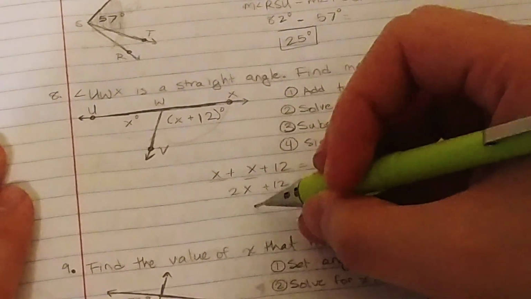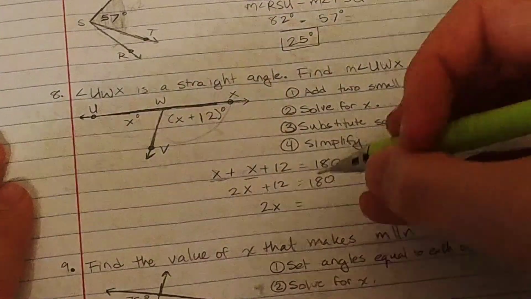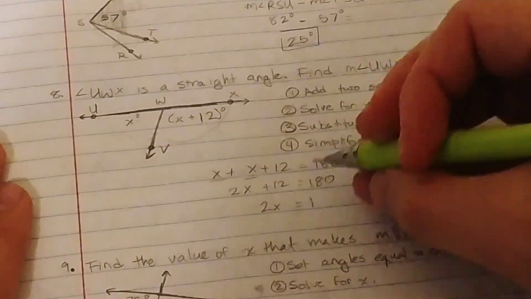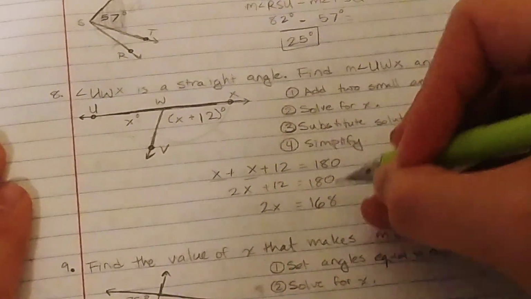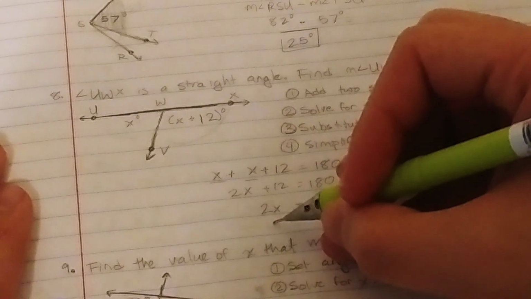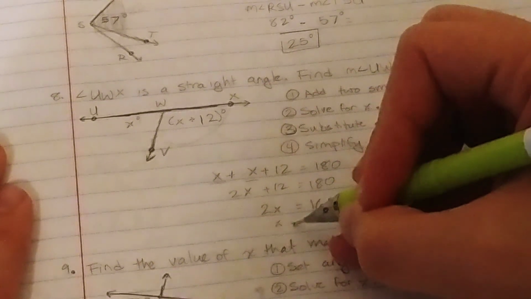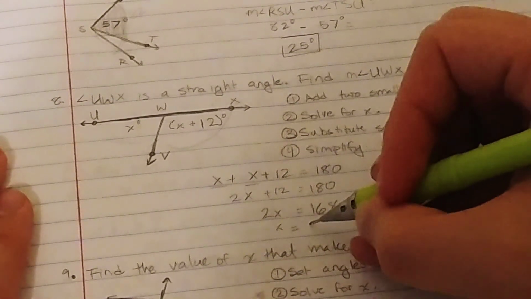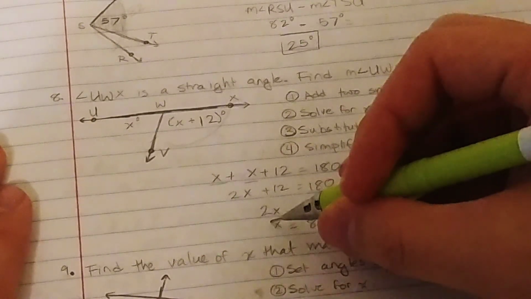We're going to subtract 12 on both sides. And we get 168. And then we divide by 2. And we get x equals 84.